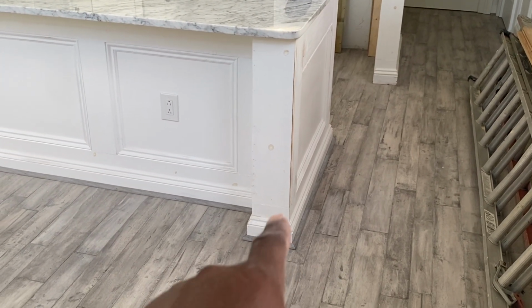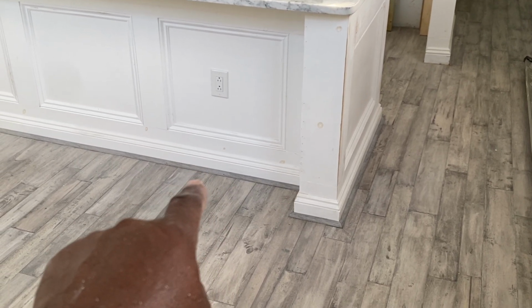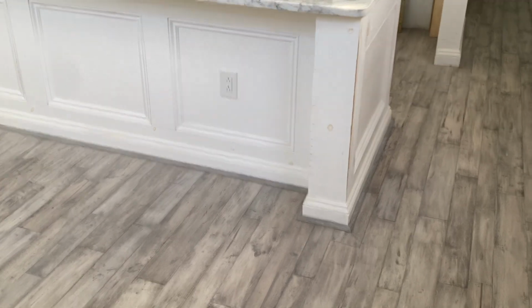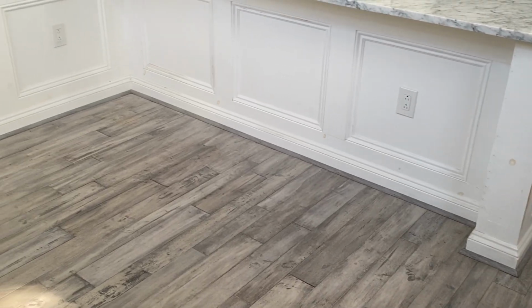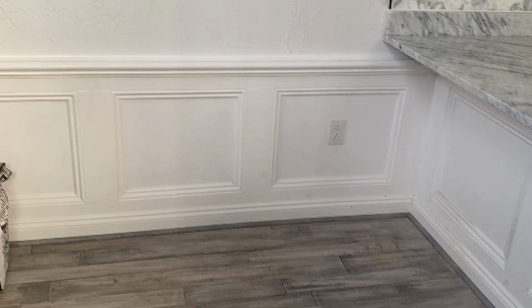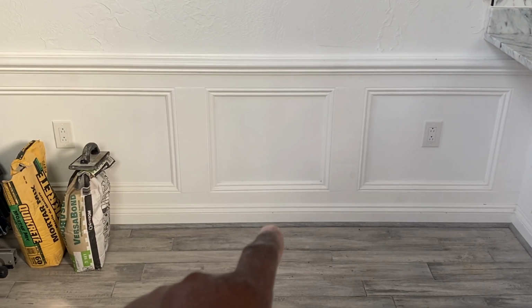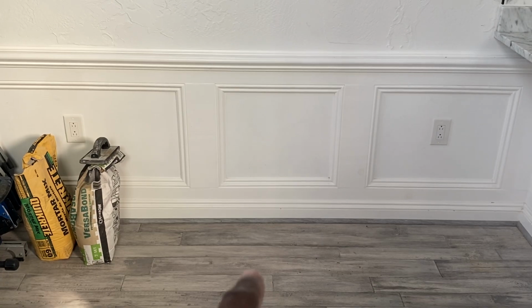the size of a baseboard? You know, from the floor to the top of a baseboard. What dictates that size? How do you know how tall to make your baseboard? How do you know how thick to make your baseboard? How do you know from the floor to a chair rail, how tall should it be?